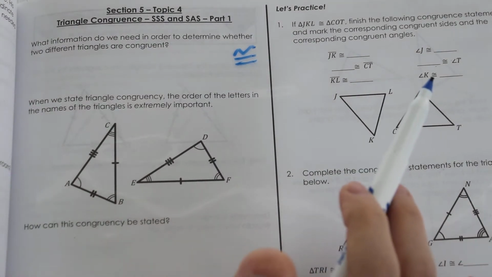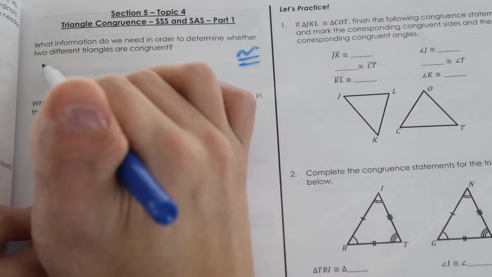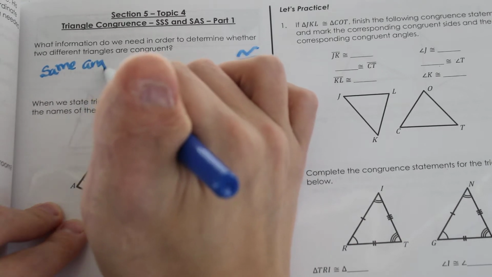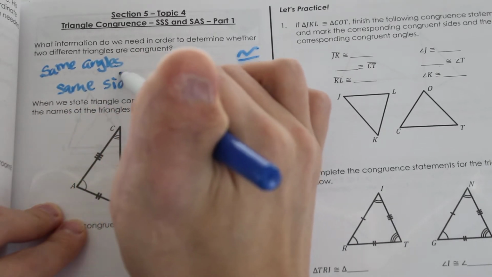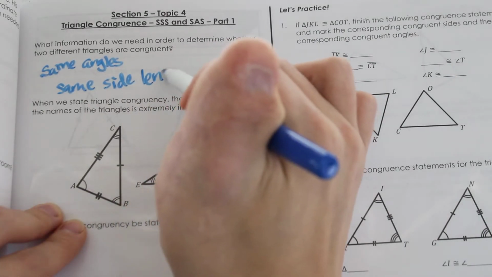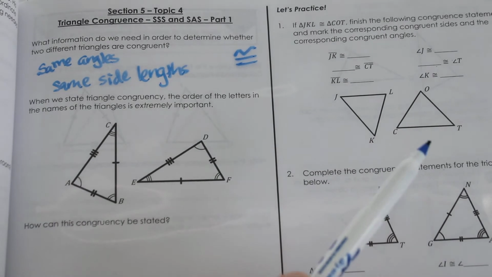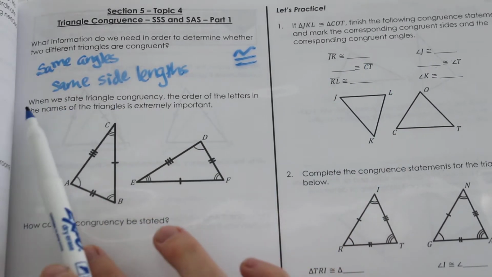And 2 things are congruent when they have the same size. So for a triangle to be congruent, same angles and the same side lengths. Okay, so one or the other would be sufficient to show that the triangles are congruent. Okay, so going down to the next part of the page.